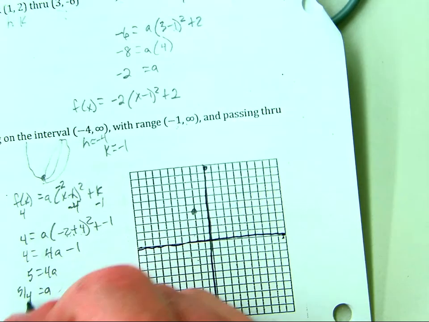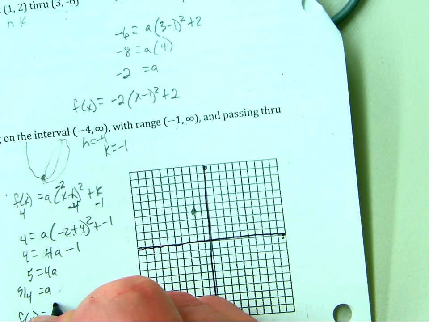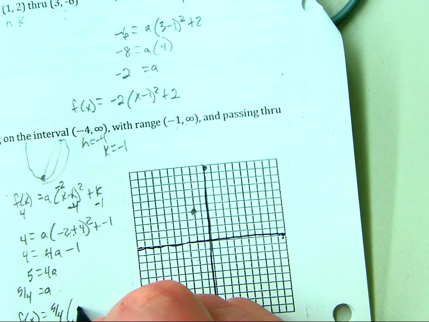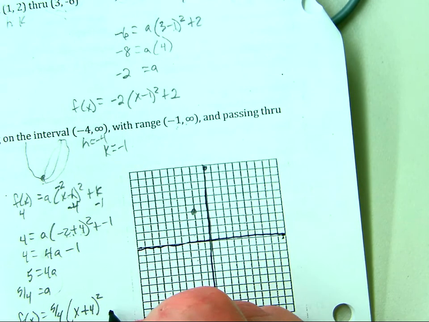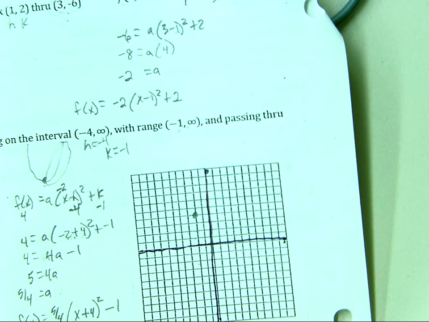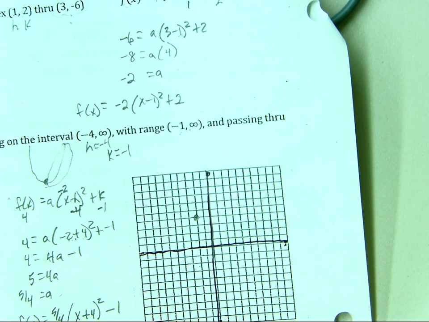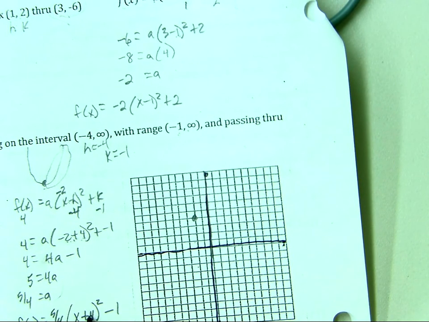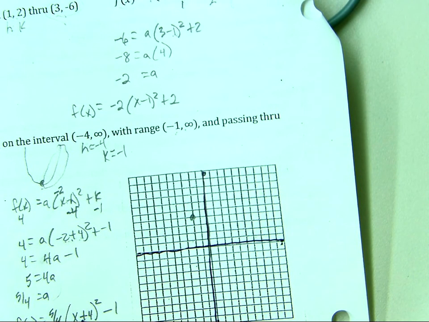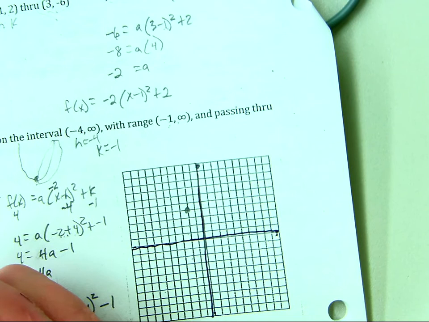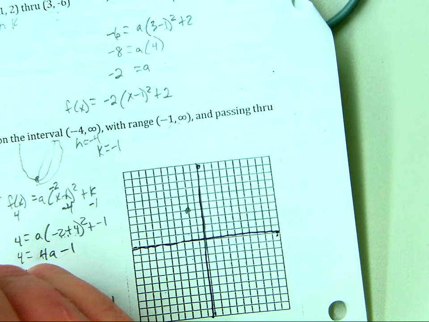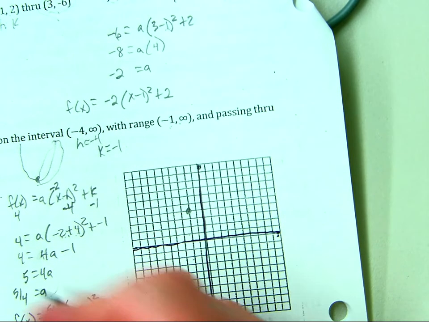So now we go back to our equation. f of x equals 5/4 times (x minus h) squared plus k, which is (x minus -4) squared plus -1. So there's our equation. Now it says find it in standard form. We need to do a couple of things, three things actually. We need to FOIL that out, so we multiply out (x plus 4) squared. x times x is x squared. x times 4 is 4x, twice is 8x. And then 4 times 4 is 16.